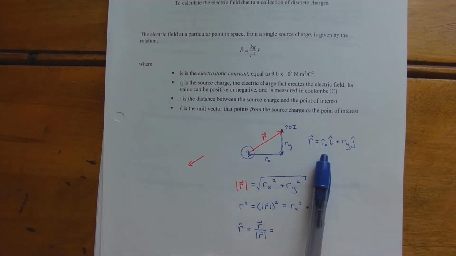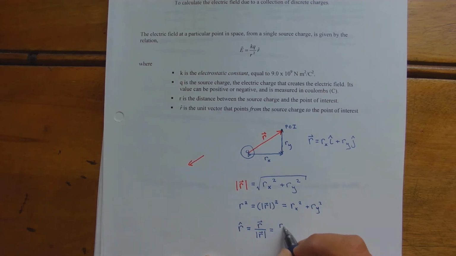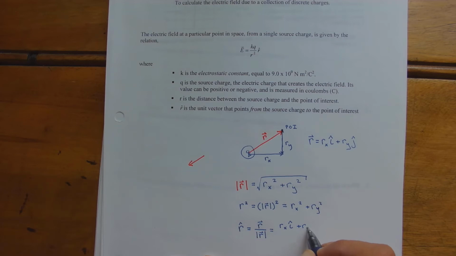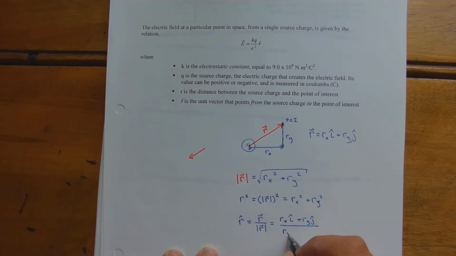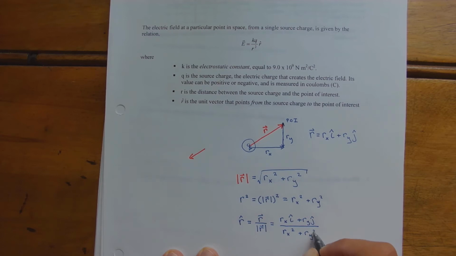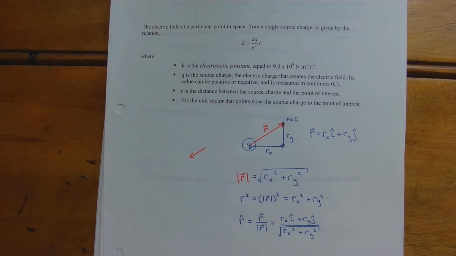My vector r is Rx i hat plus Ry j hat. Then divide by the magnitude, which is the square root of Rx squared plus Ry squared, and that's again in 2 dimensions.